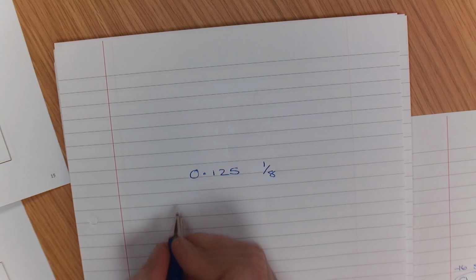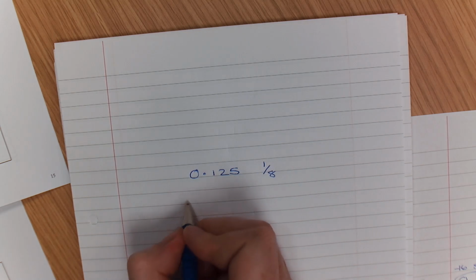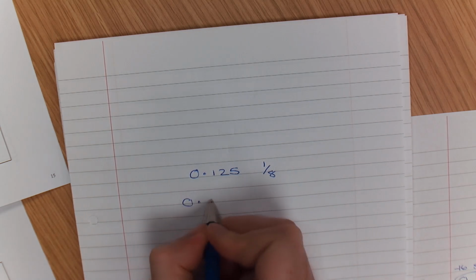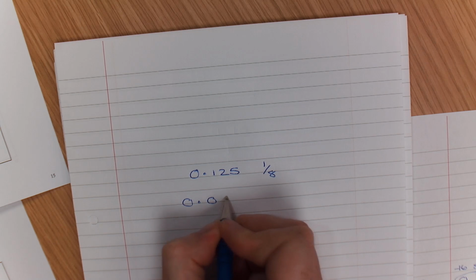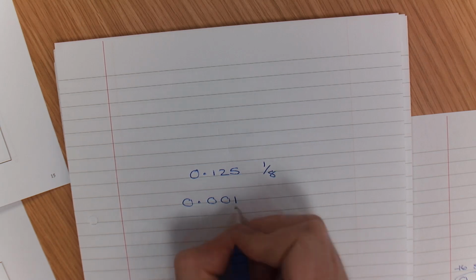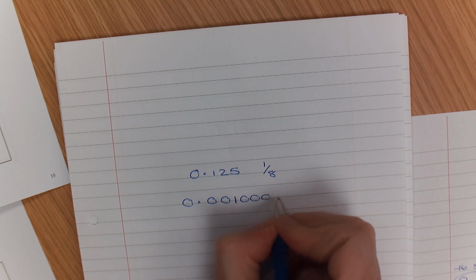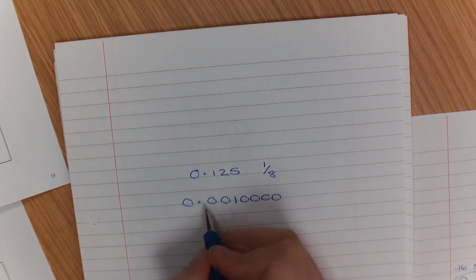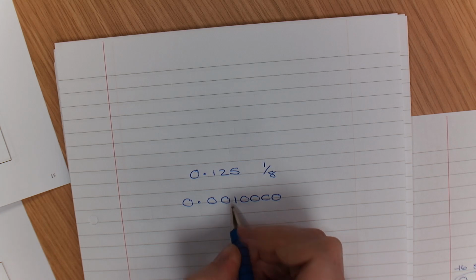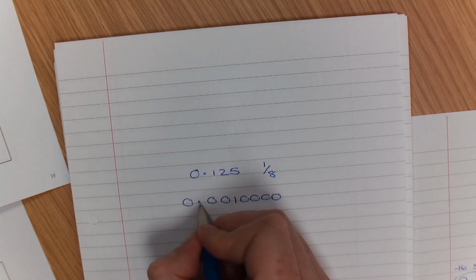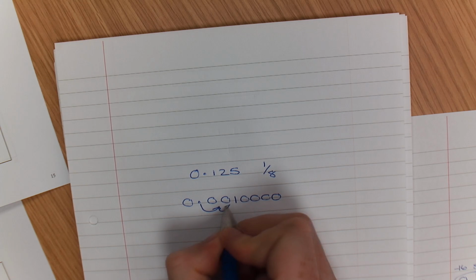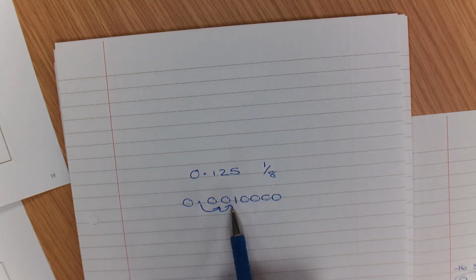So if I write that number out now, I've got 0.0001. That's 4, 5, 6, 7, 8. To normalize it to the first 0 and 1, I actually need to move that to the right this time. If you are moving to the right, you will generally have a negative exponent.